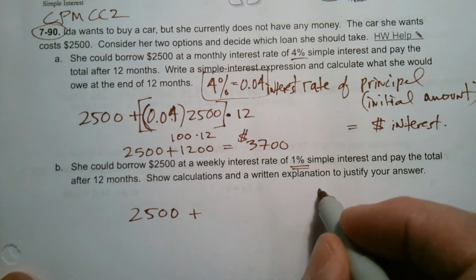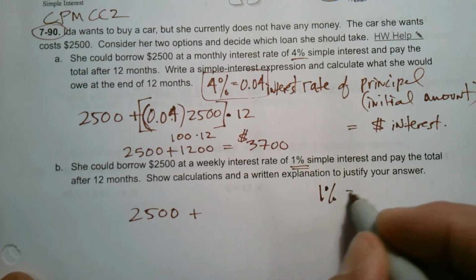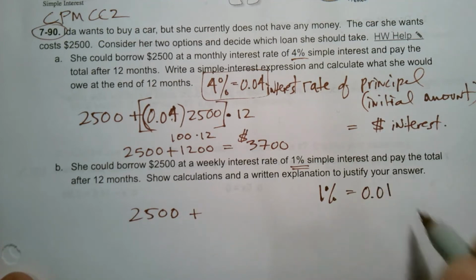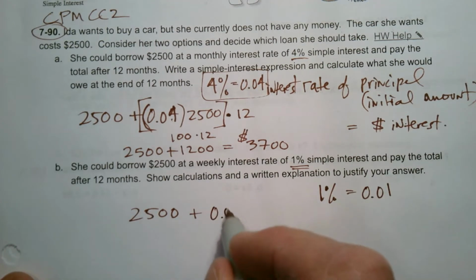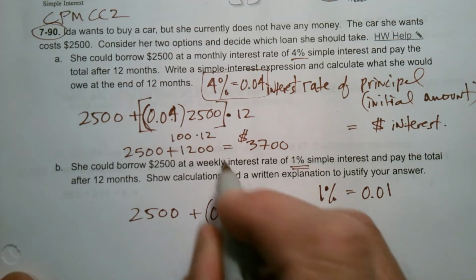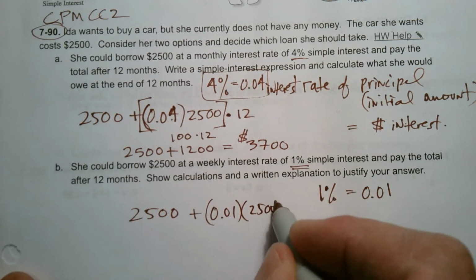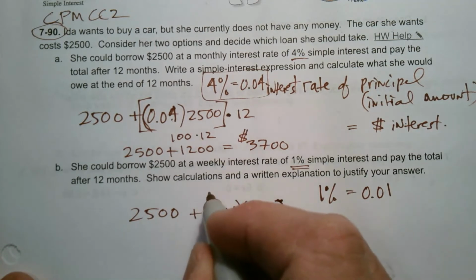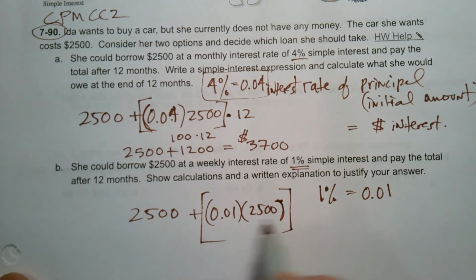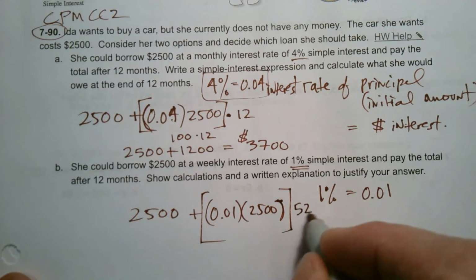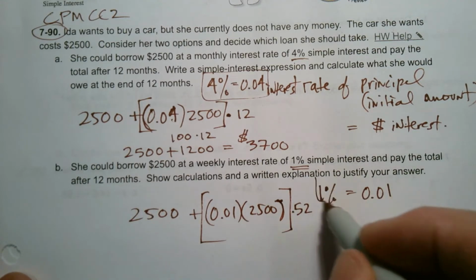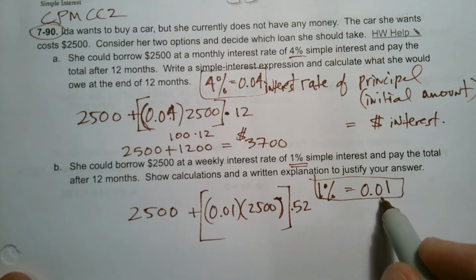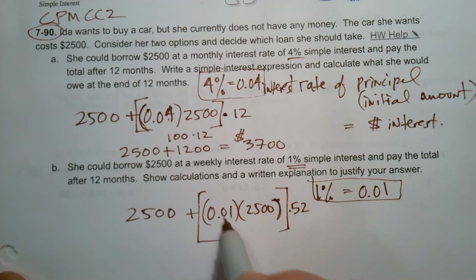So we're going to use this 1%, and we have to get our multiplier, so it's 0.01. I'm going to multiply that times my initial amount, correct? And then whatever that rate is, it's going to get applied 52 times. I'm going to multiply by 52. I'm trying to find 1% of 2,500, but it's being applied 52 times because there's 52 weeks in 12 months, 52 weeks in a year.